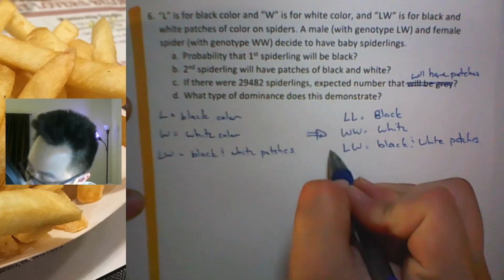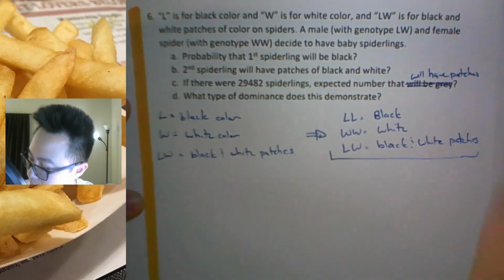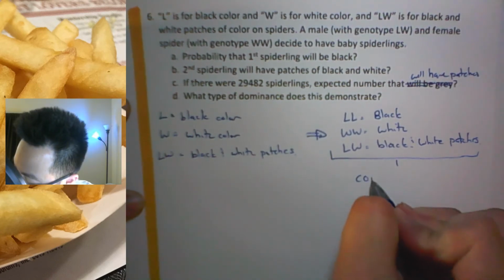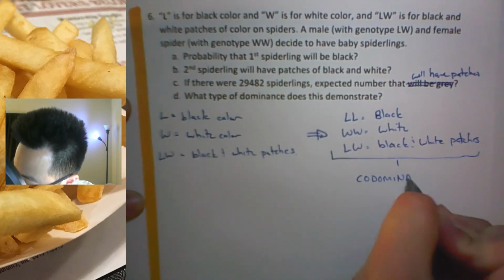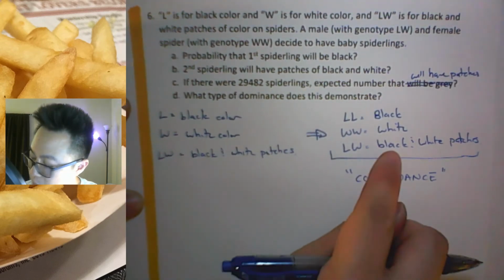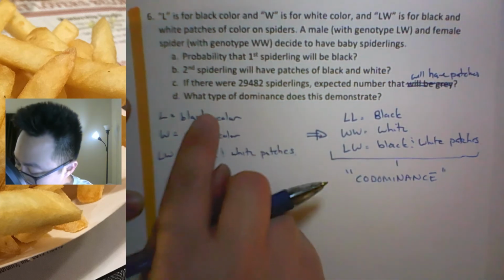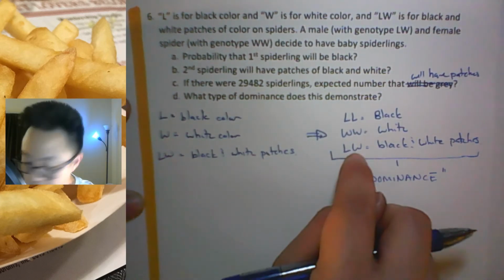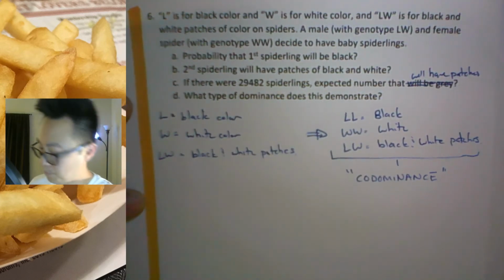That means that this whole case here is codominance, because we have both the letters L and W being expressed in this LW genotype. All right.